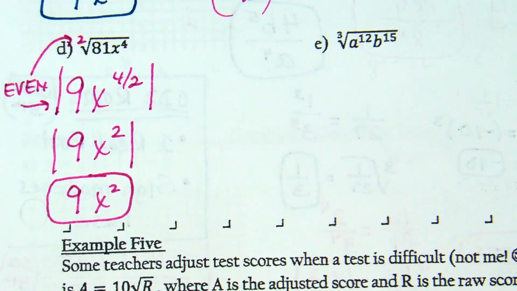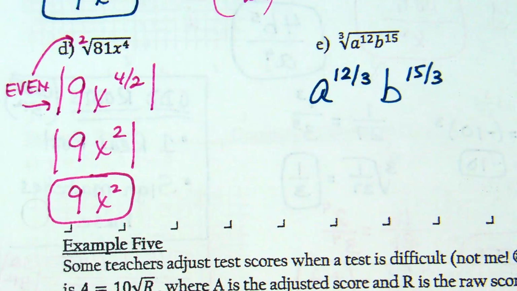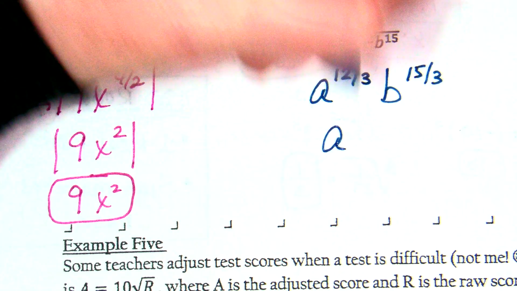Okay, E. Cube root of a to the 12th, b to the 15th. What are you doing? Taking the powers of 12 and 15 and dividing them by 3. Because it's a cube root, dividing by 3. So when we divide by 3, these become a to the 4th, b to the 5th.